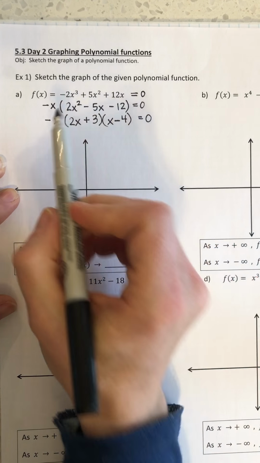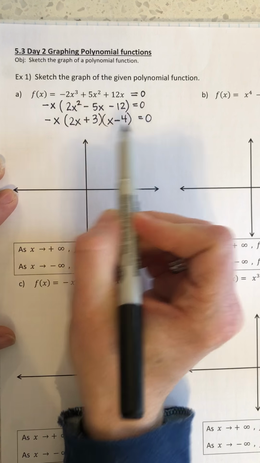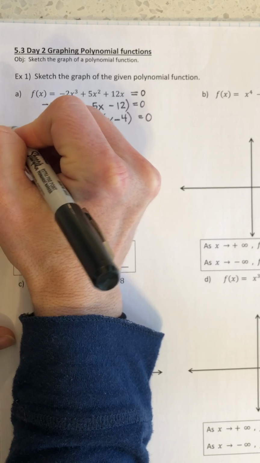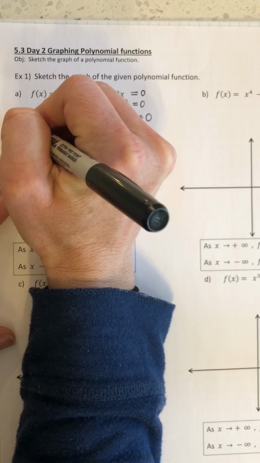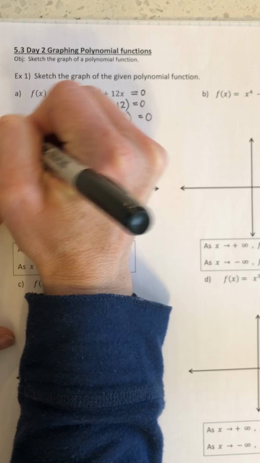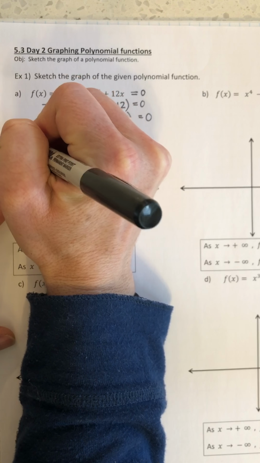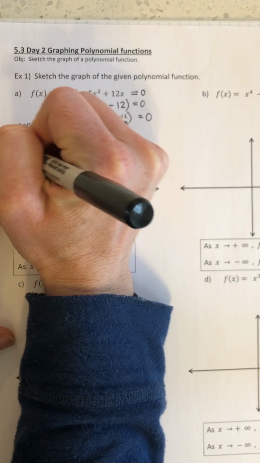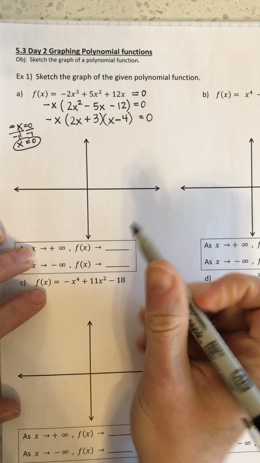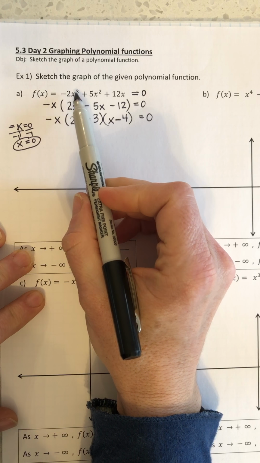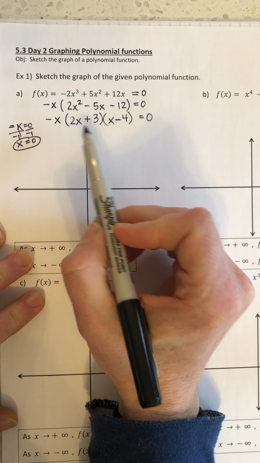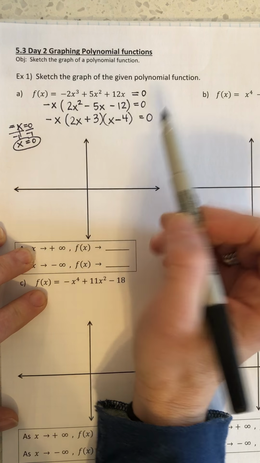So that's good. So now we set all of our factors equal to 0 and solve. If I set negative x equal to 0 and solve, divide by negative 1, you get x equals 0. That's one of your x-intercepts. Now remember, if this is a degree 3 polynomial, it should have at most 3 x-intercepts. So I should be able to find 3 numbers.